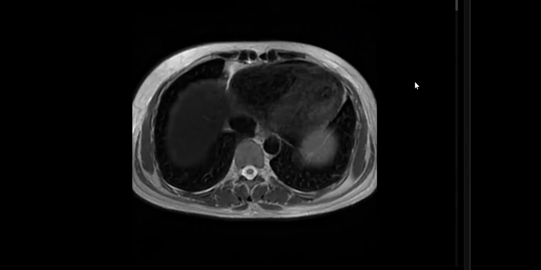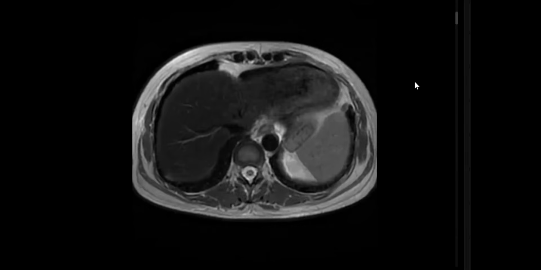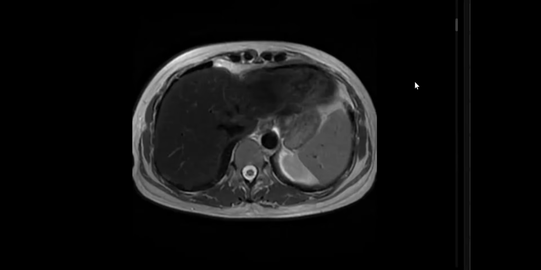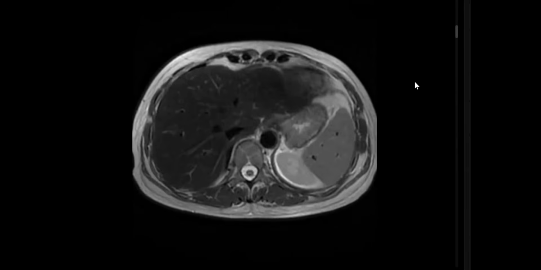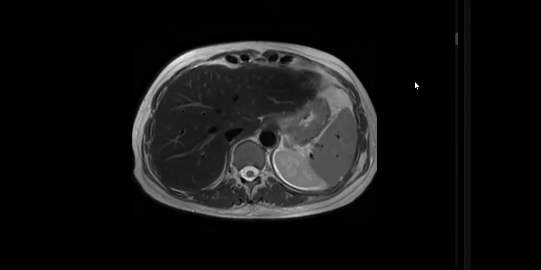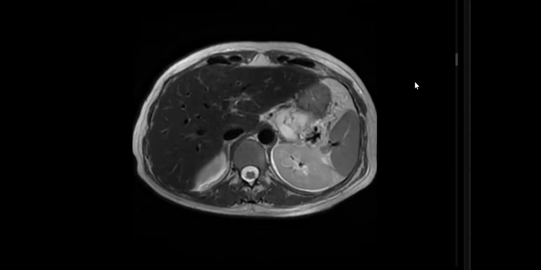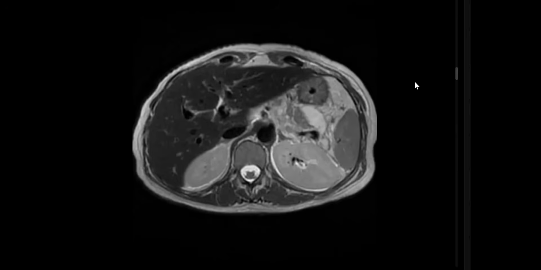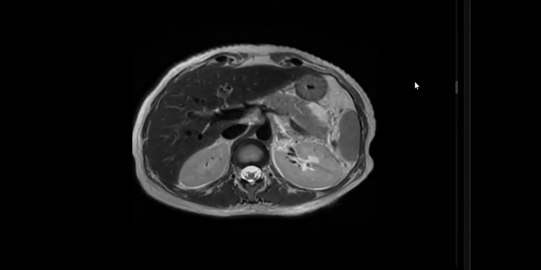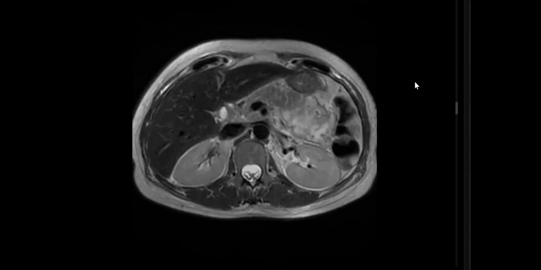What do you see here? Diffusely reduced signals of the liver as compared to the splenic parenchyma, with some lobulated margins. Pancreas and splenic parenchyma signals appear unremarkable.